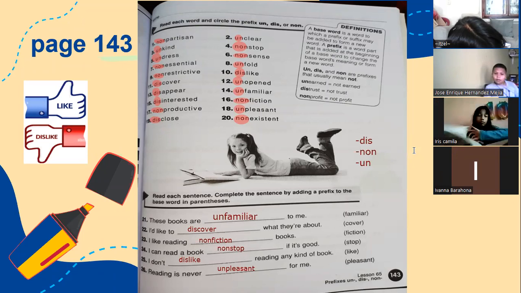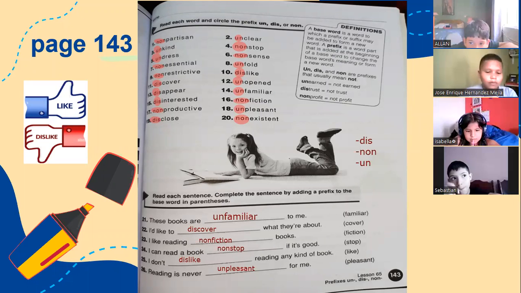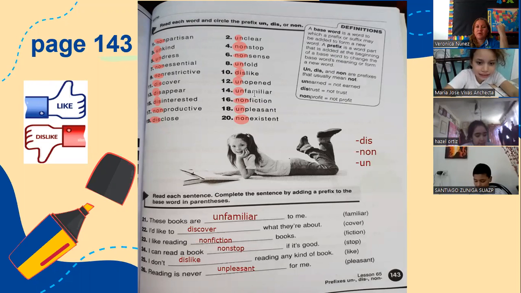Enrique, I cannot see you. Jose Enrique, why did you stand up from your chair? My dog took one of my father's shoes. Okay.